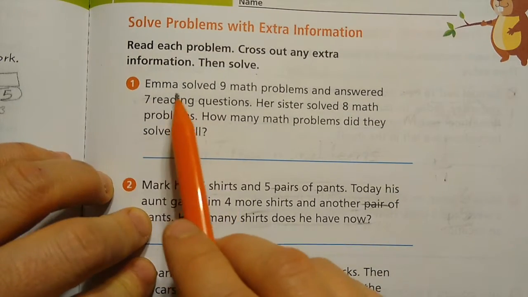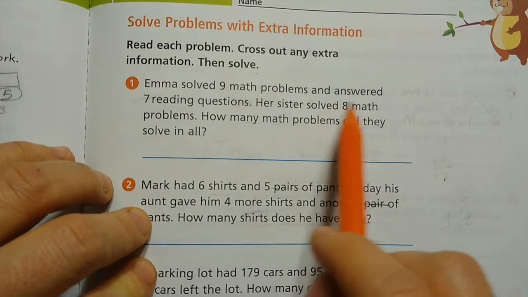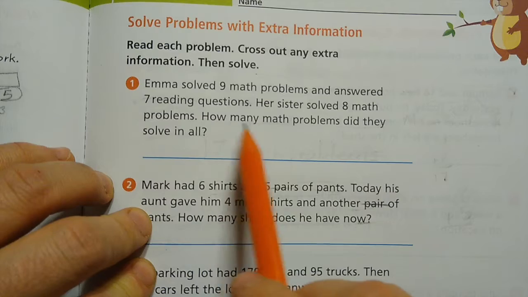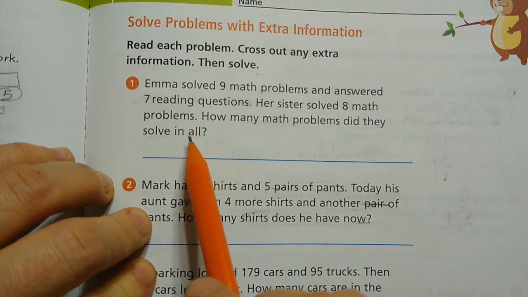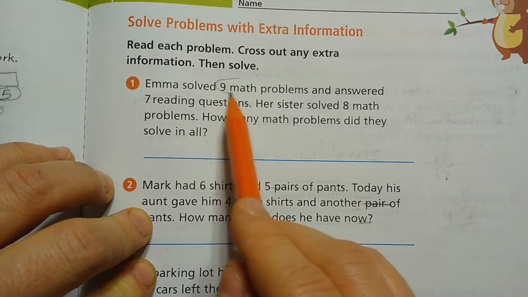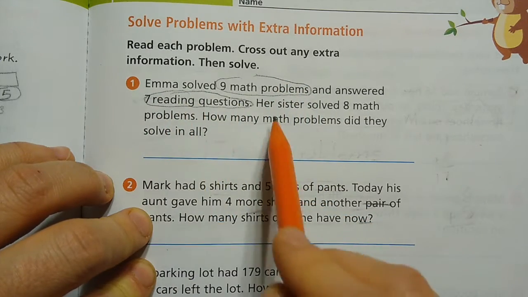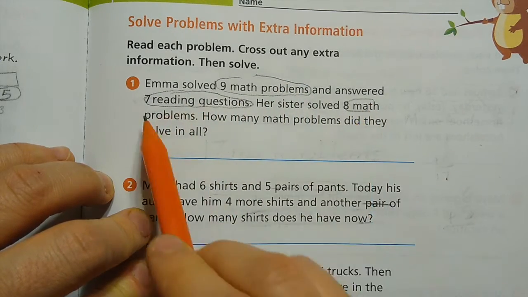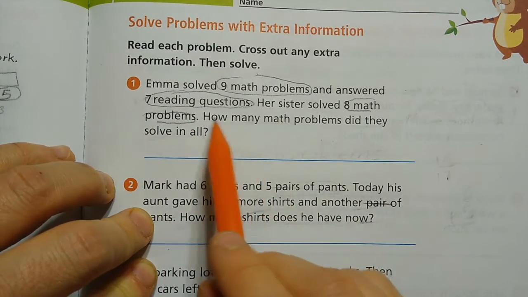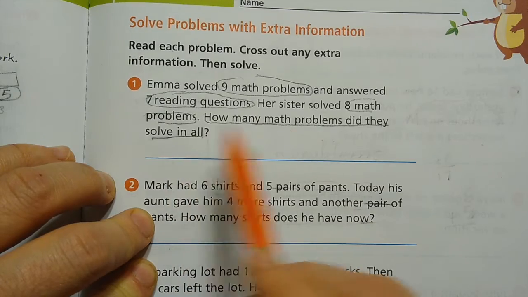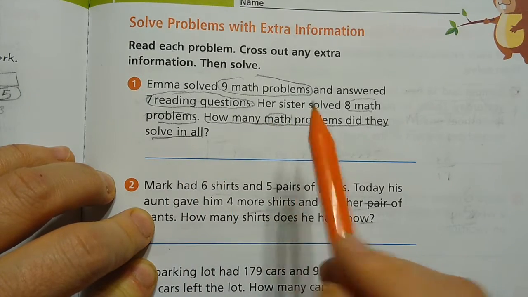On this first one, it says Emma solved 9 math problems and answered 7 reading questions. Her sister solved 8 math problems. How many math problems did they solve in all? So we have 9 math problems, 7 reading questions. Her sister solved 8 math problems. And our question is, how many math problems did they solve in all? I'm looking for the math problems.